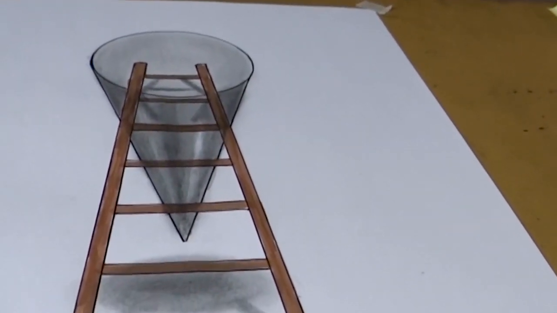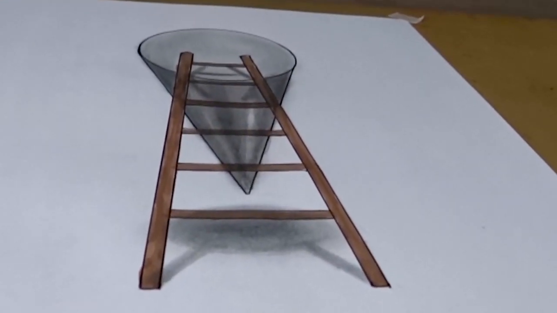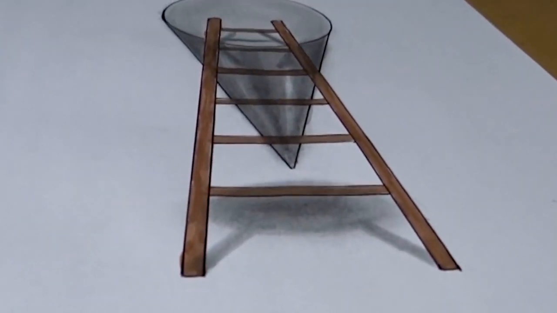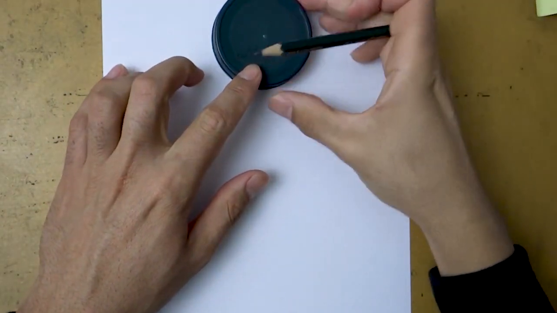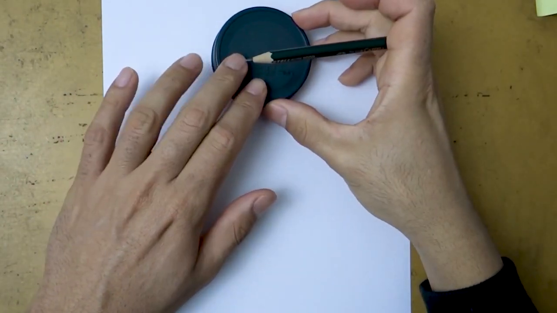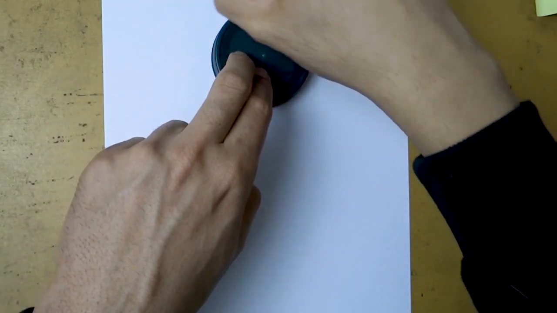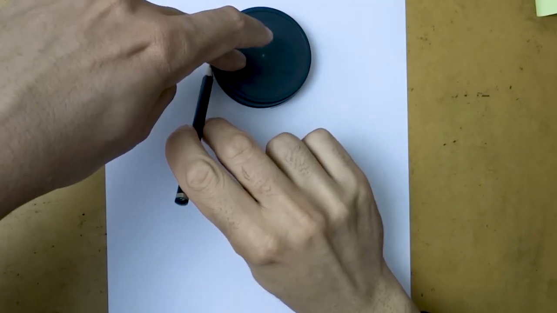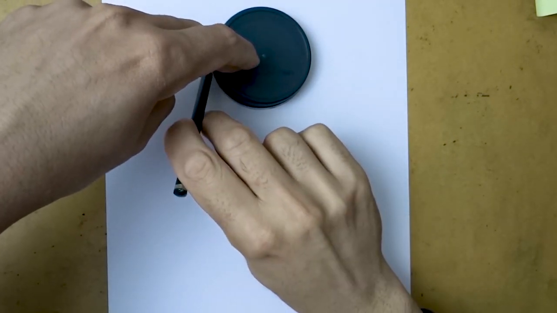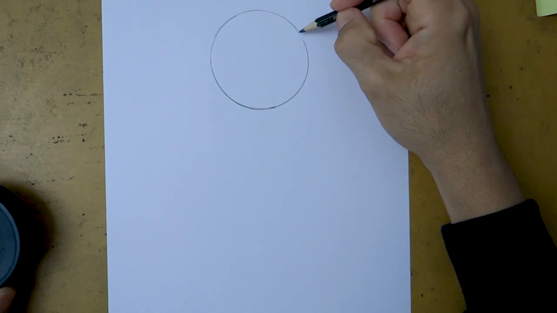In this video, we're going to draw a cone with the tip facing downward. And we are going to create a 3D effect using a ladder. At first, I'm going to make the base, and I'm going to use a lid. Any lid will do. Just pay attention to the size. It can't be too big, otherwise the drawing won't fit on the paper.